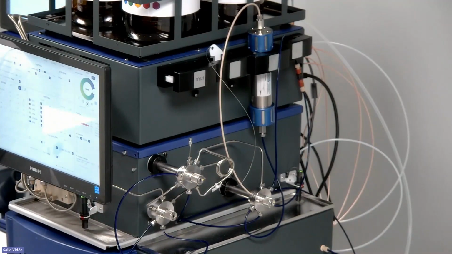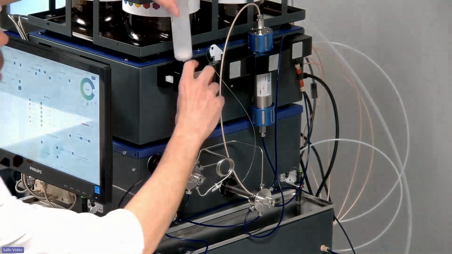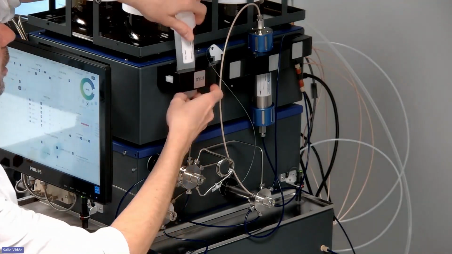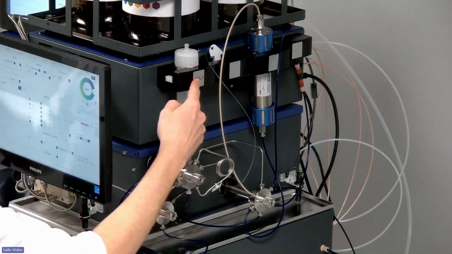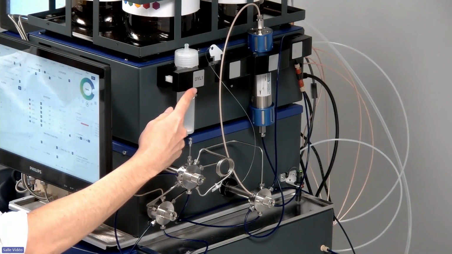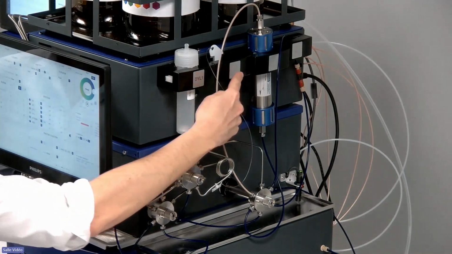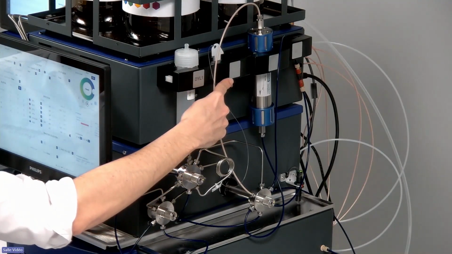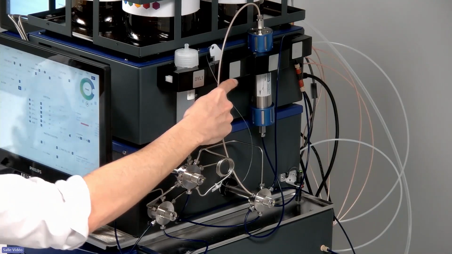And I can replace it by a dry load. We have two positions on the system for the dry load. This is the column holder for the dry load number 1, and we also have another dry load holder for the column number 2.